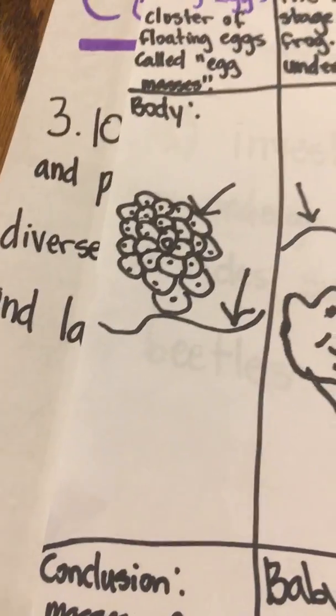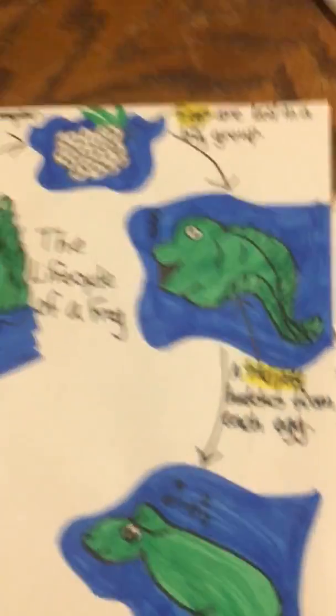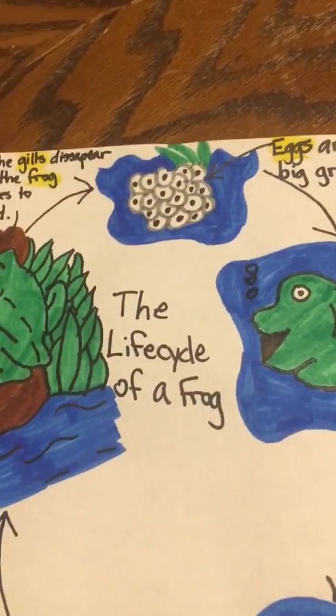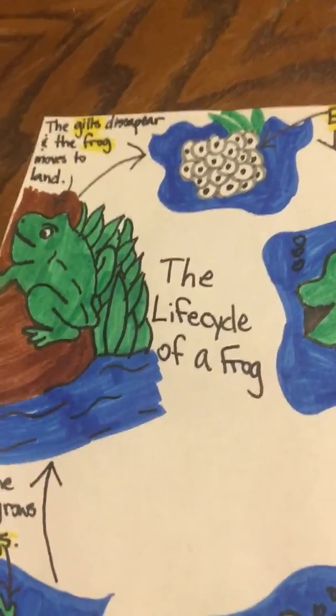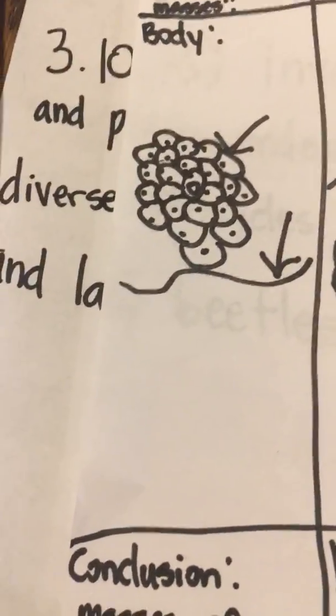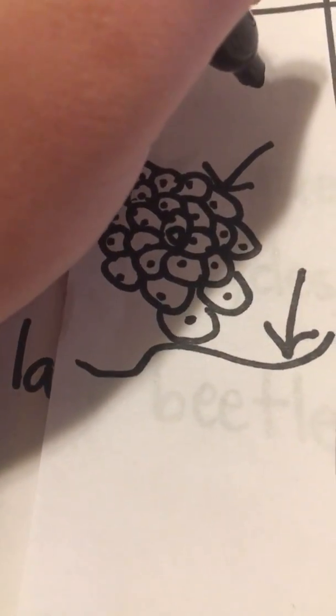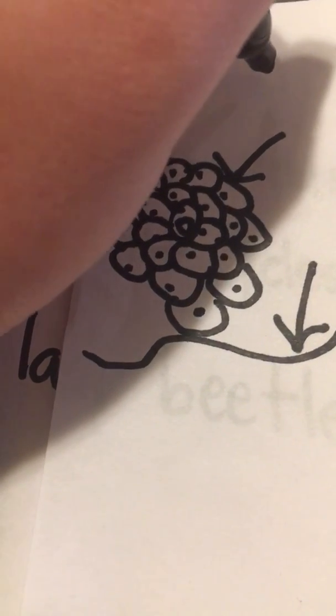Oh, you are exactly right. We could always refer back to our anchor chart and look at the picture of frog eggs. We know they look like a bunch of little circles with dots in the middle of them. Who can tell me what those dots are? You're exactly right. They are going to be the tadpoles that are inside of those eggs.